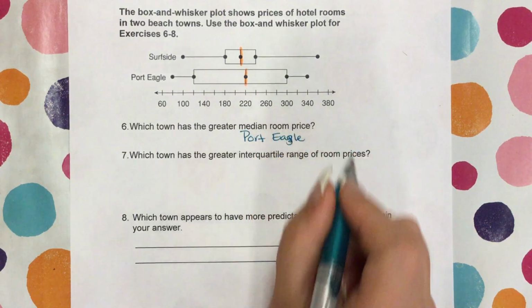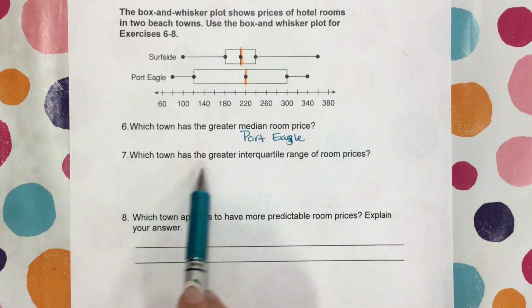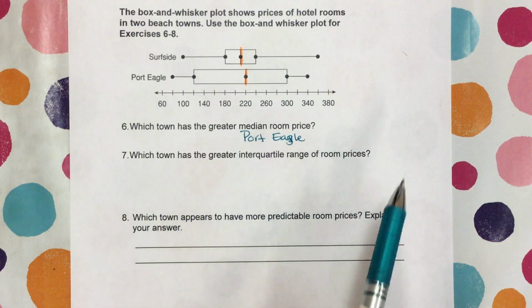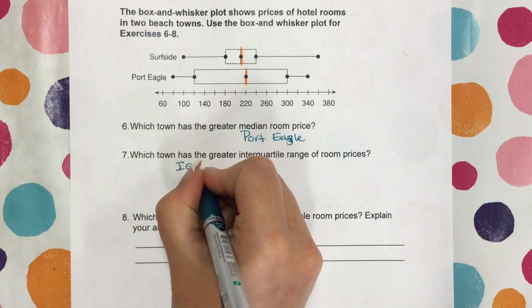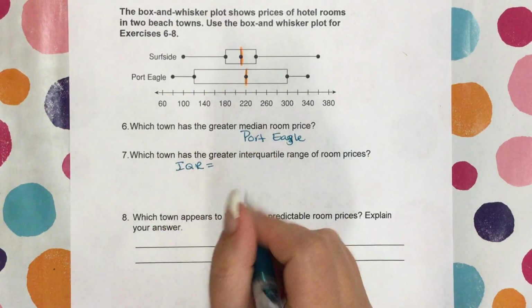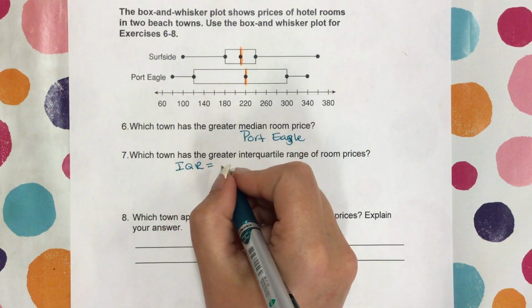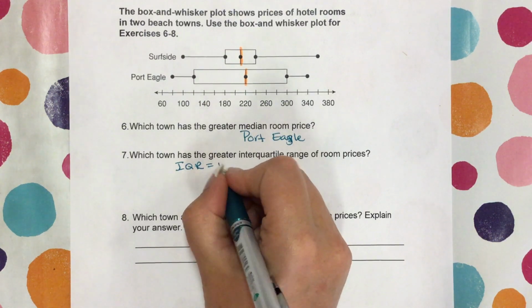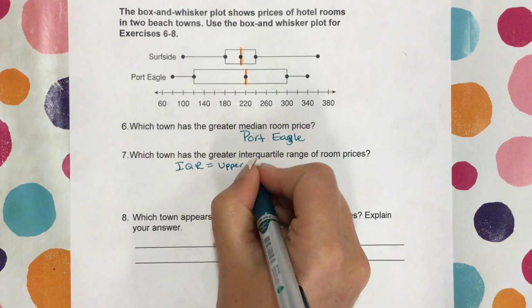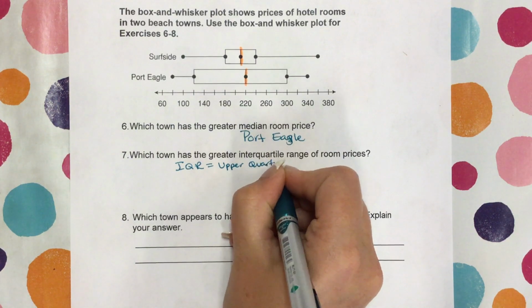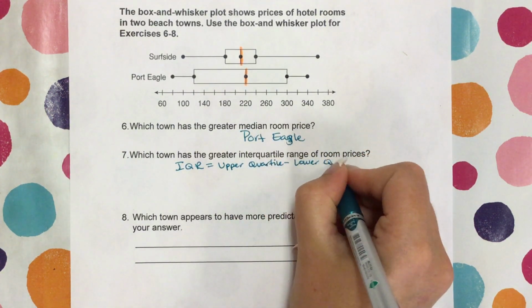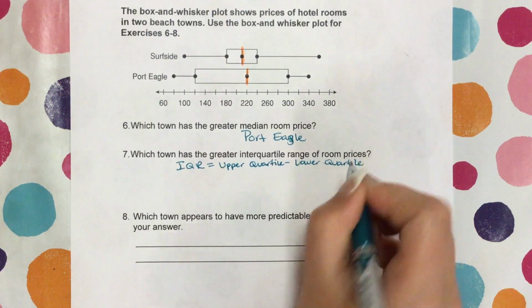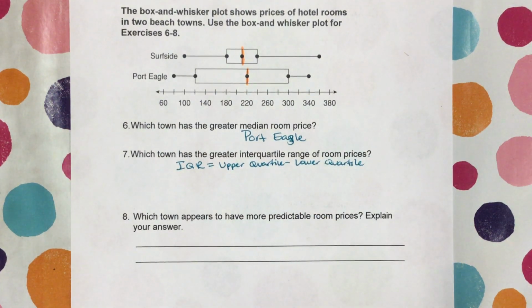Port Eagle. Perfect. It says which town has the greater interquartile range of room prices. All right, remember the interquartile range is found by taking the upper quartile and subtracting it from the lower quartile. Okay? So let's go ahead and do that for each town.